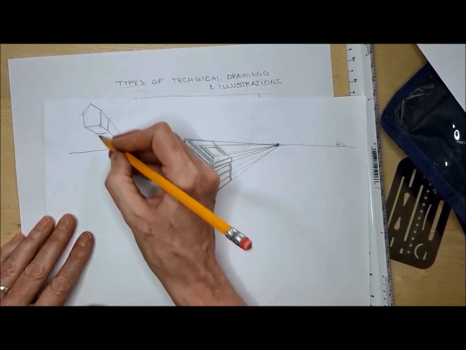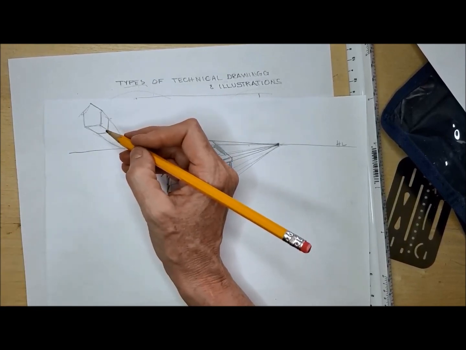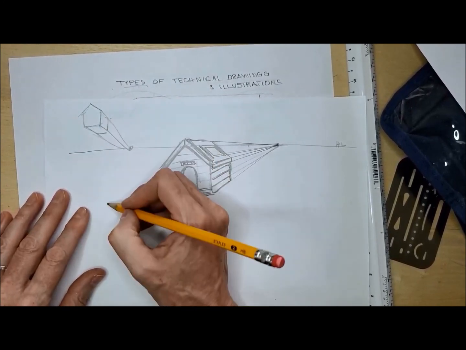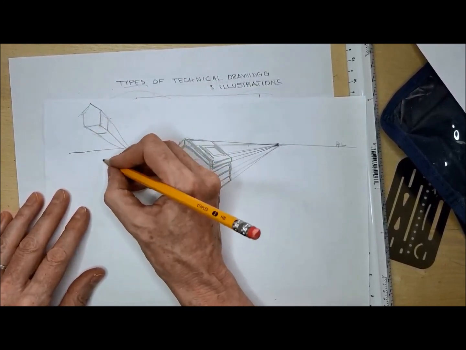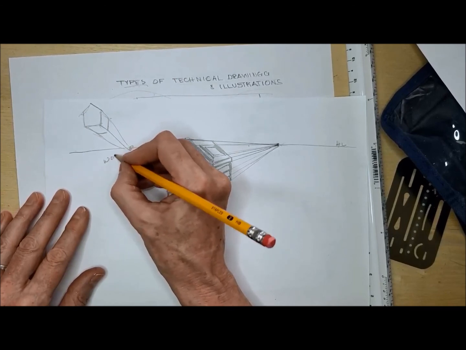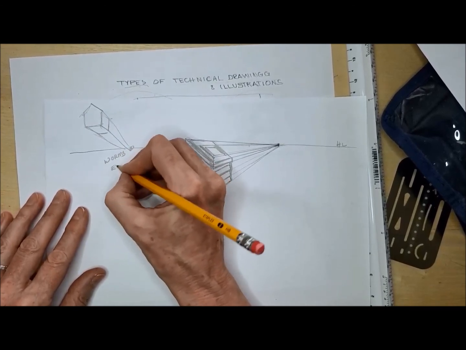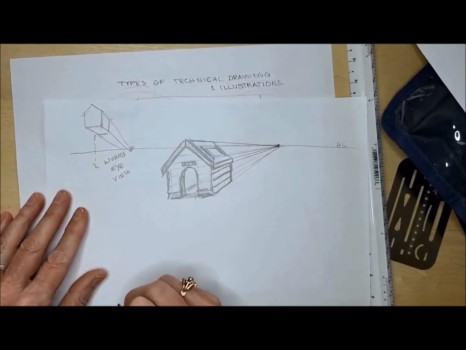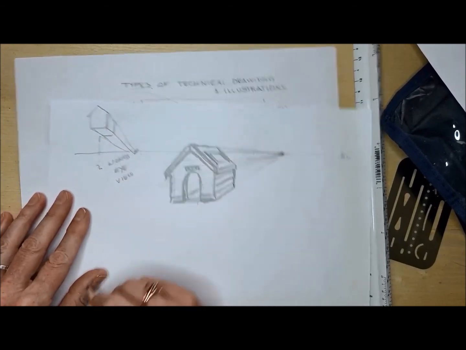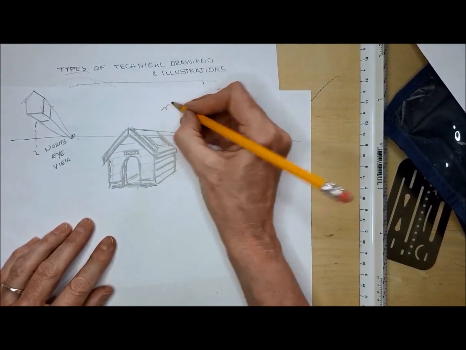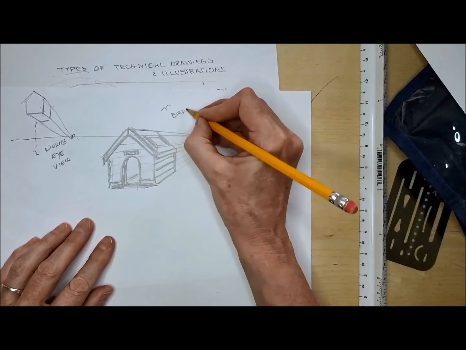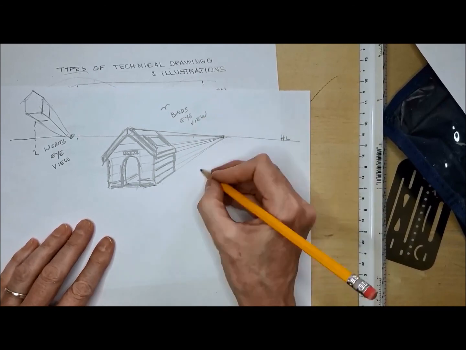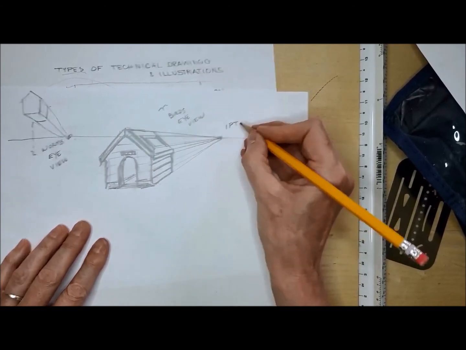If you want the view looking at the bottom, remember we talked about an object that had a battery compartment at the bottom, or if they had some sort of detail you wanted to see from the bottom, this would be called a worm's eye view. So he's kind of looking up. It's above the horizon line. This is a bird's eye view. And these are both 1-point perspectives.